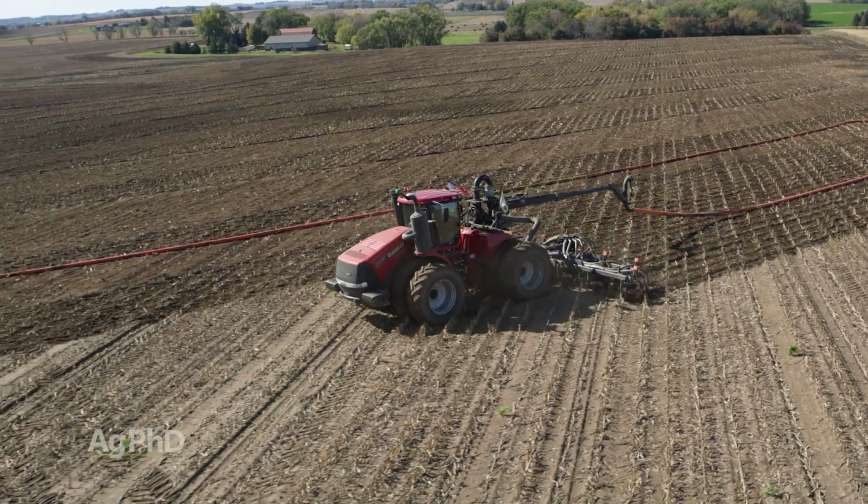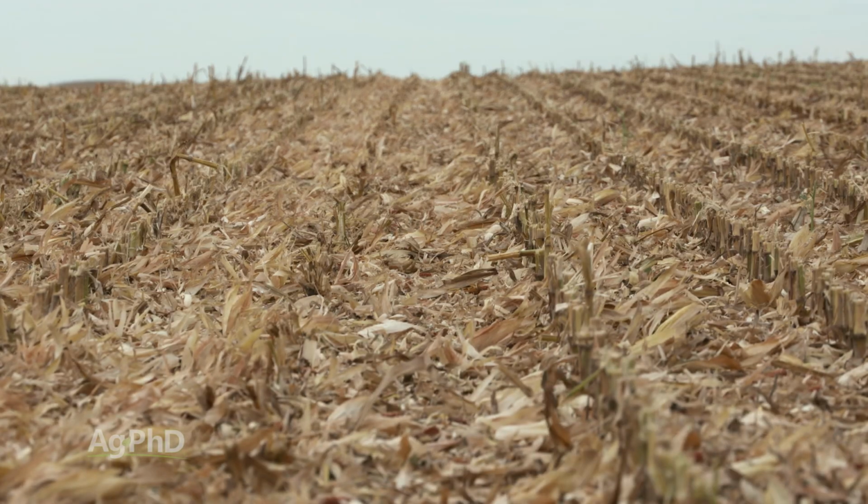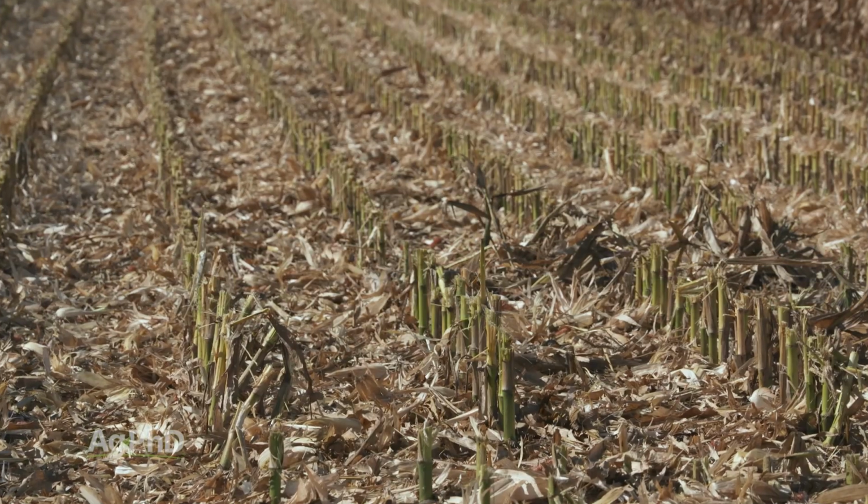Well, like with anything in farming, there are many different ways to manage it, and there isn't just one right way to do it. We're talking about managing corn stalks out in fields today in our Farm Basics.